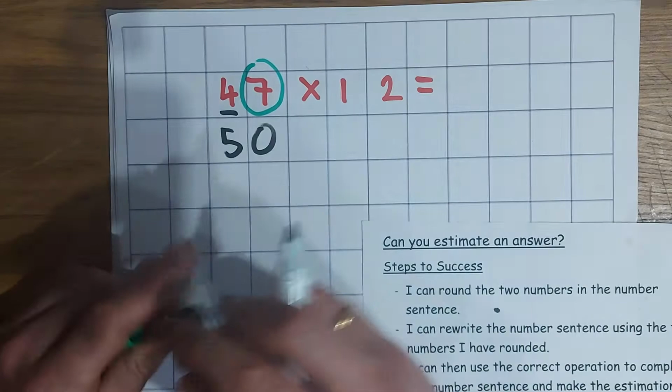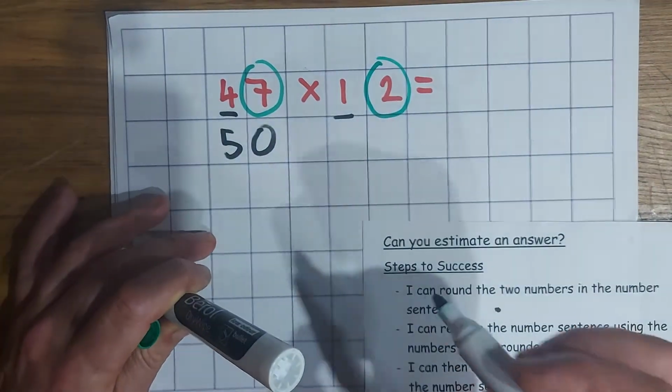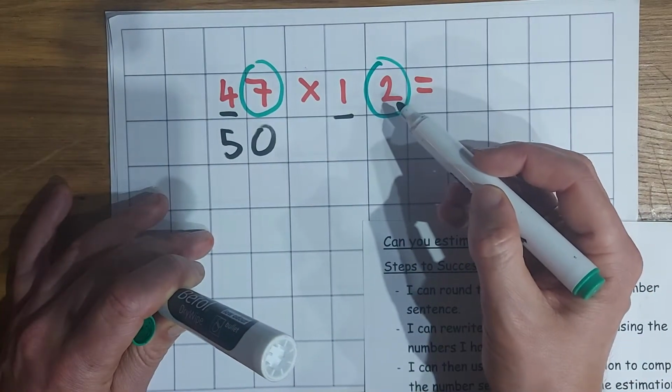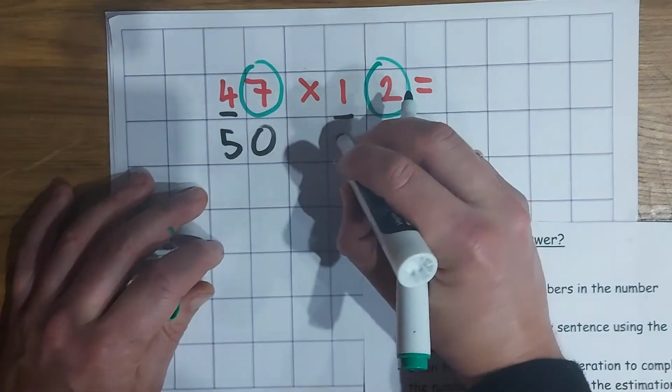Now here I'm either going to be rounding down to 10 or up to 20. So this is going to tell me where I'm rounding. Now, if it's a 2, that means it's 4 or below. So I round down. So it will be 10.